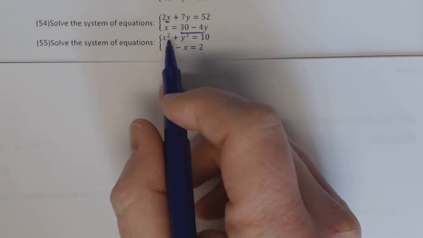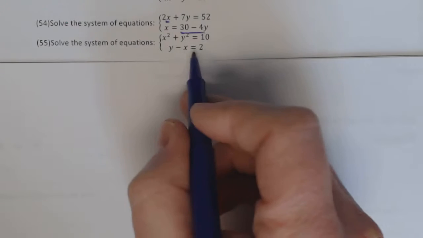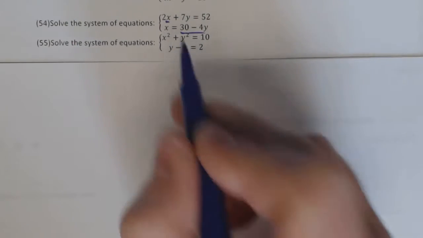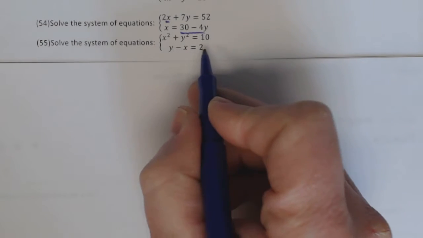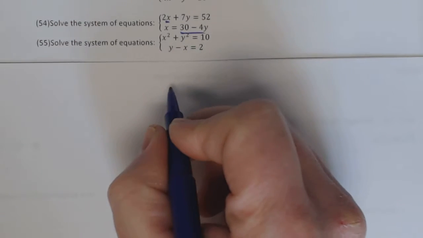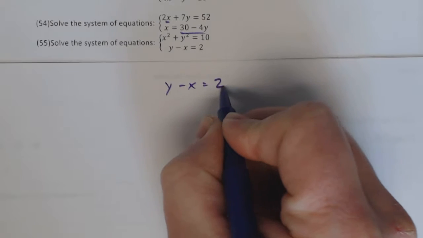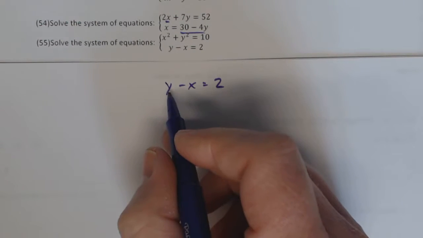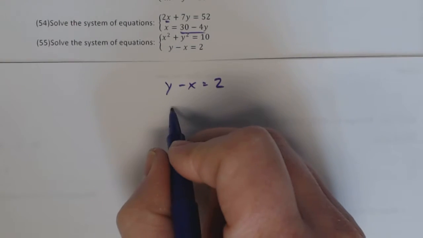So what I'm going to do is solve for one of these equations, which looks like it'd be easier for me to solve for one of the variables down here, and then plug that back into the top one. All right, so I'm going to take this easier looking dude, y minus x equals 2. I'm going to solve for one of those variables. I don't have to solve for x. I'm going to solve for y in this case because that'll leave me with positive.